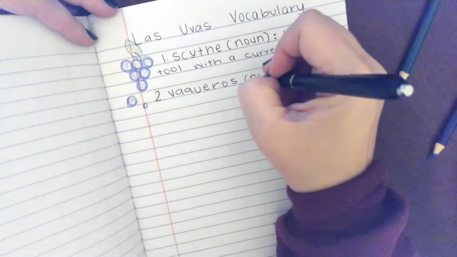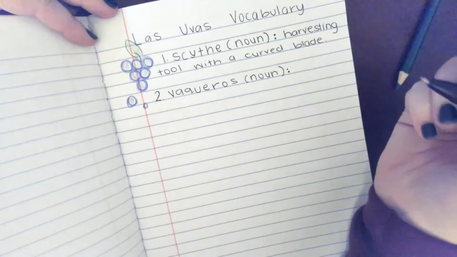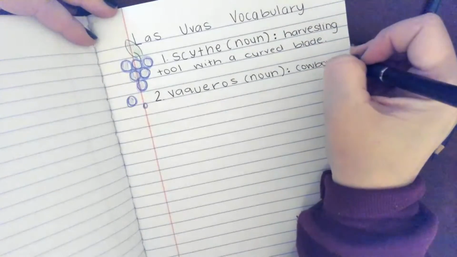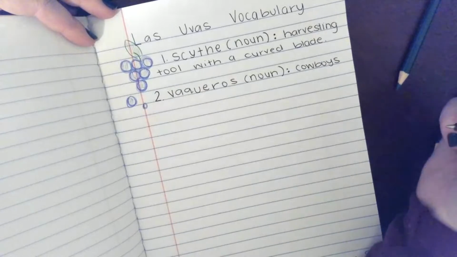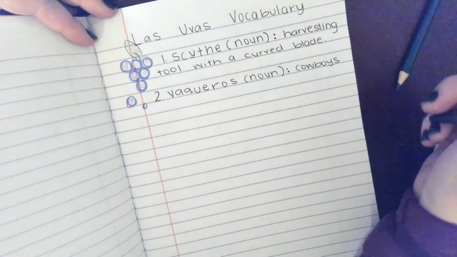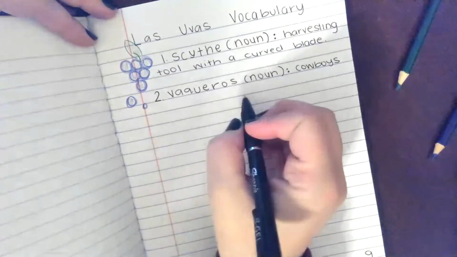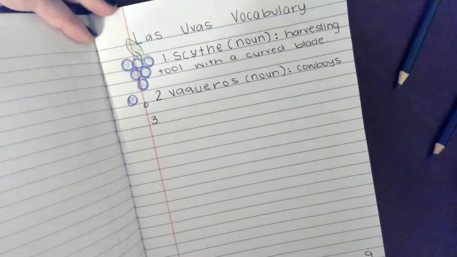That is also a noun. And that stands for cowboys. All right, cowboys. Then you're going to skip a line in between each word so you have a nice organized piece of paper that you can look at, okay?